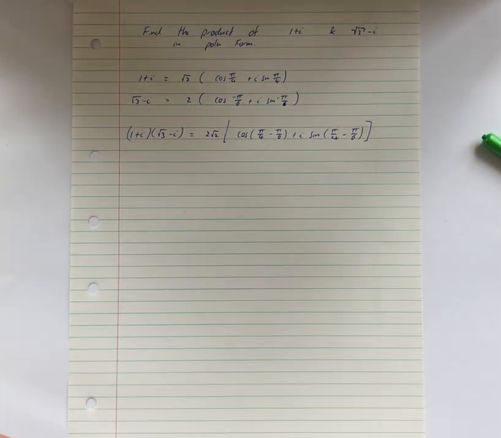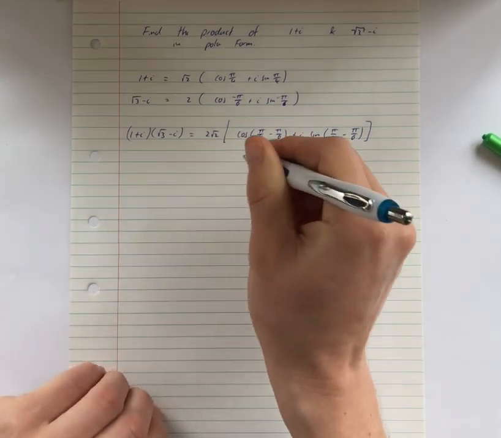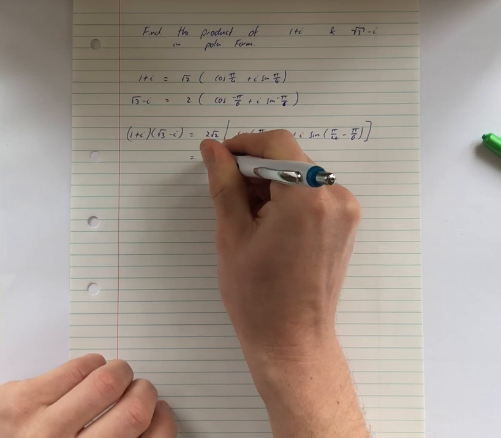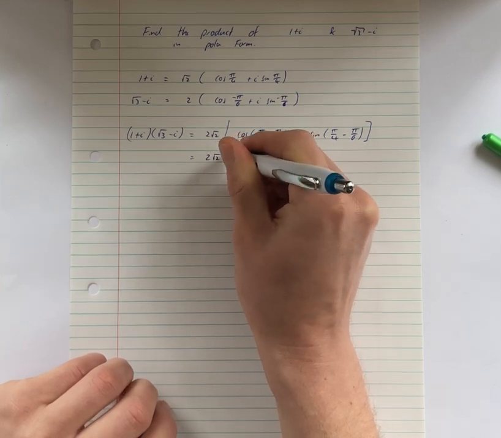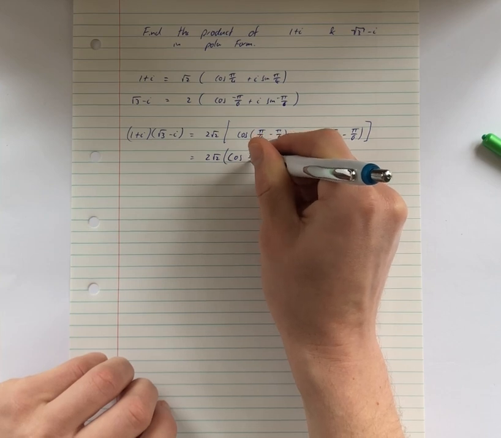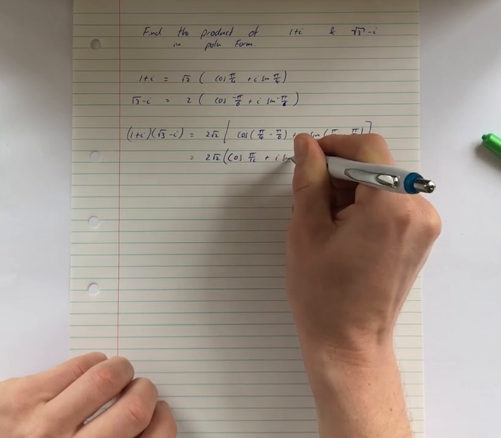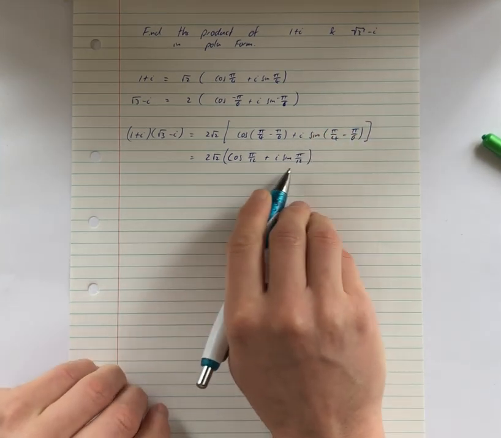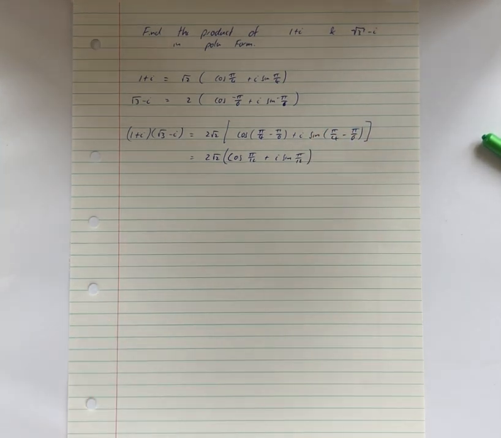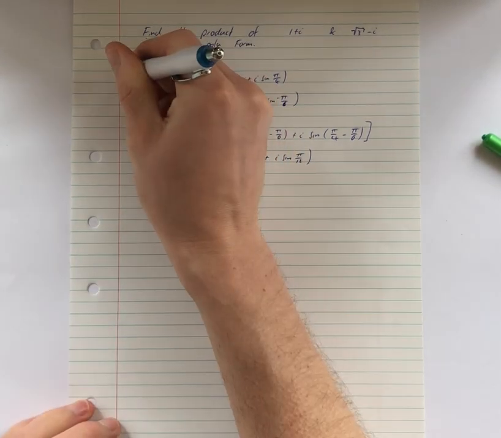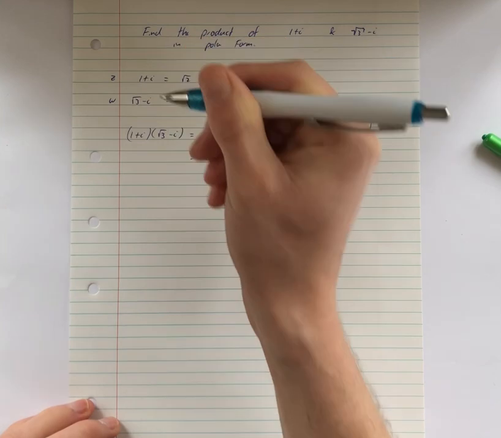So it kind of looks a wee bit like division there, but you might want to explore that a bit more. And so finally we have 2 root 2 in brackets, cosine pi on 12 plus I sine pi on 12. And there we have it. We have multiplied our two complex numbers. Let's call them z and w.